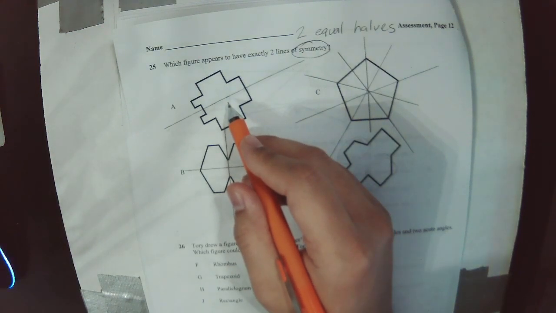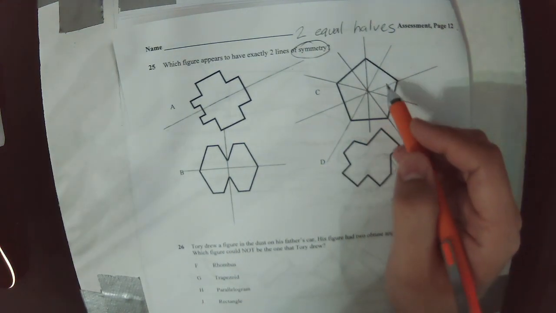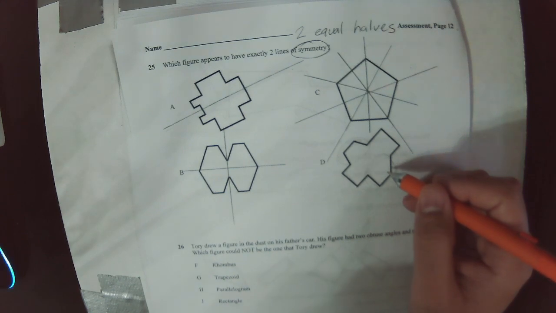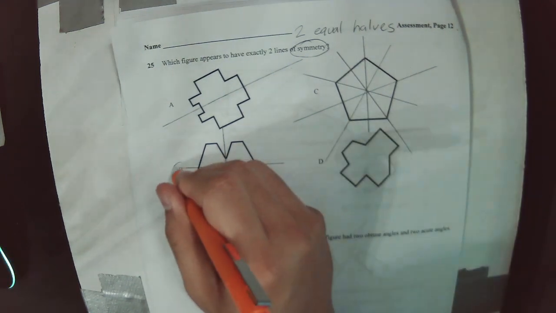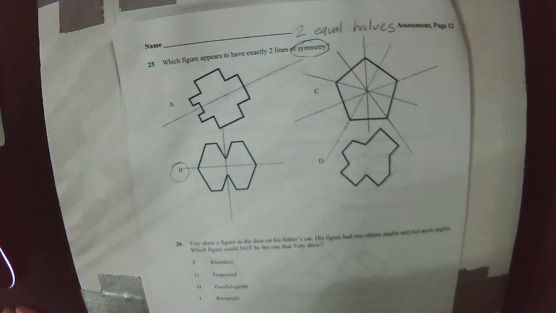This has 1 line of symmetry. This has 5 lines of symmetry. This has 0 lines of symmetry. The only one that has 2, B. That is the only answer choice that has 2 lines of symmetry. Not more, not less.